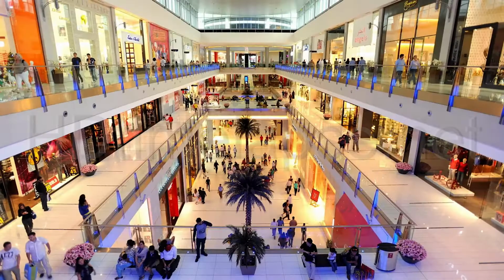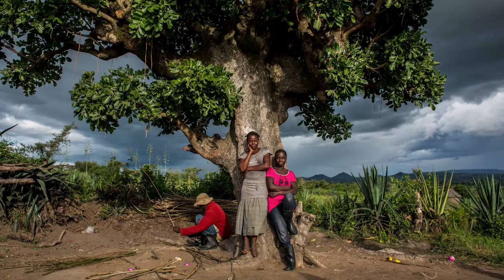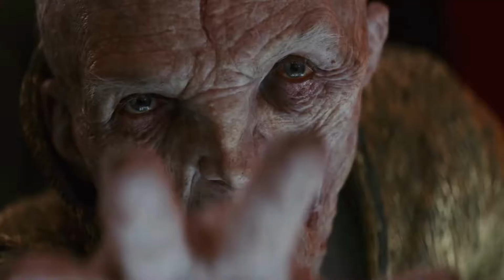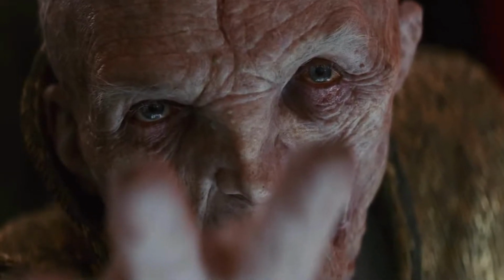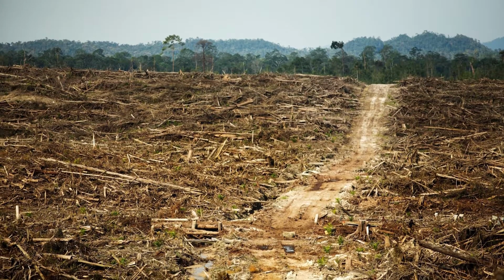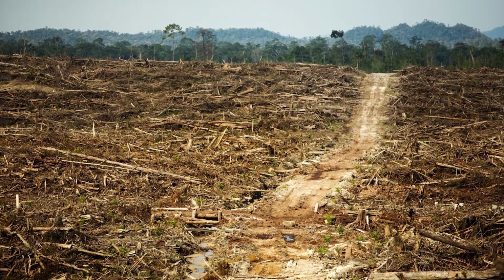The American dream of wealth and consumption has become a global dream. Nevertheless, there is a dark side to this development story, one that should concern us all. Human consumption has fast outpaced the Earth's capacity to regenerate.